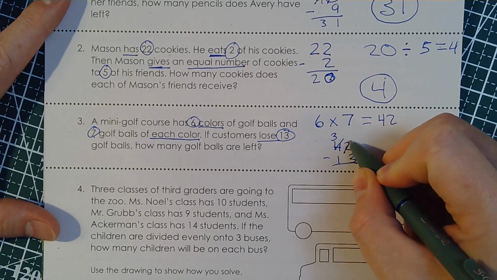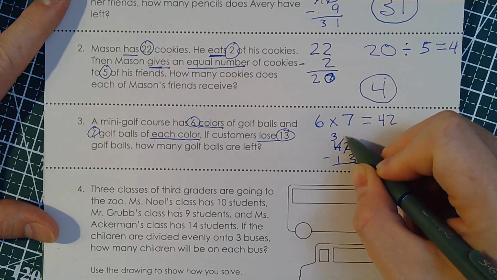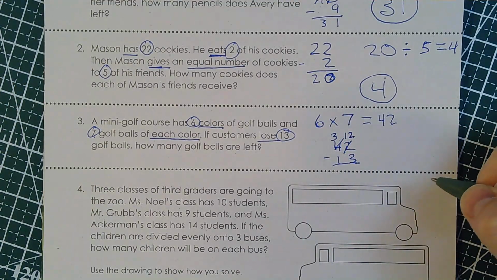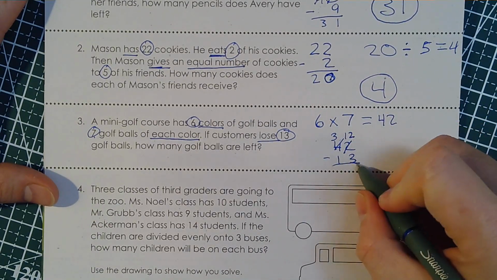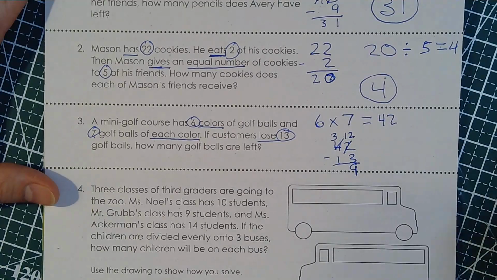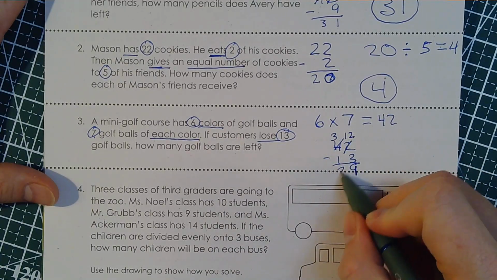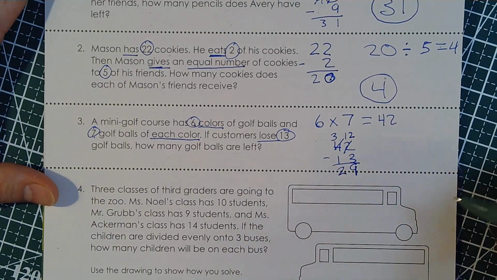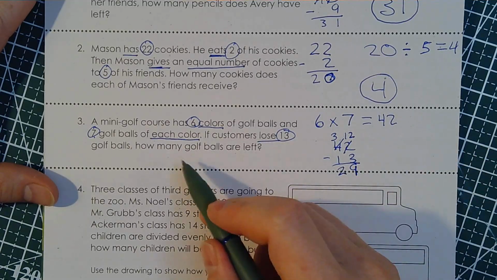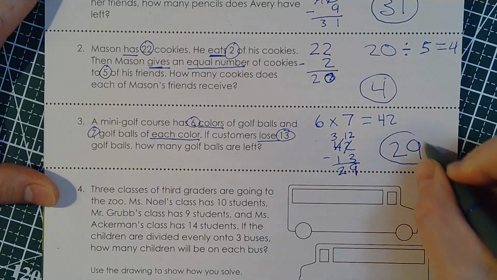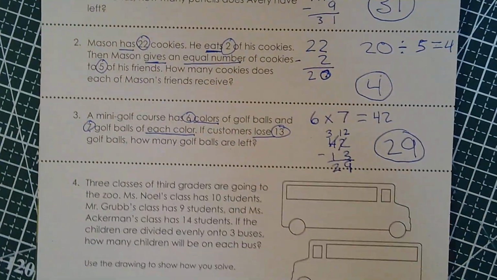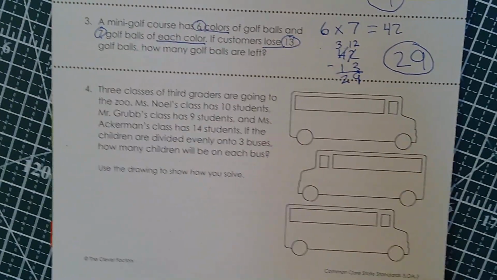A unit of 10 goes over, so 10 plus 2 gives me 12 as my new number after I've borrowed. So 12 minus 3 is 9. 3 minus 1 is 2. So my new number is 29. And so how many are left? It's 29.